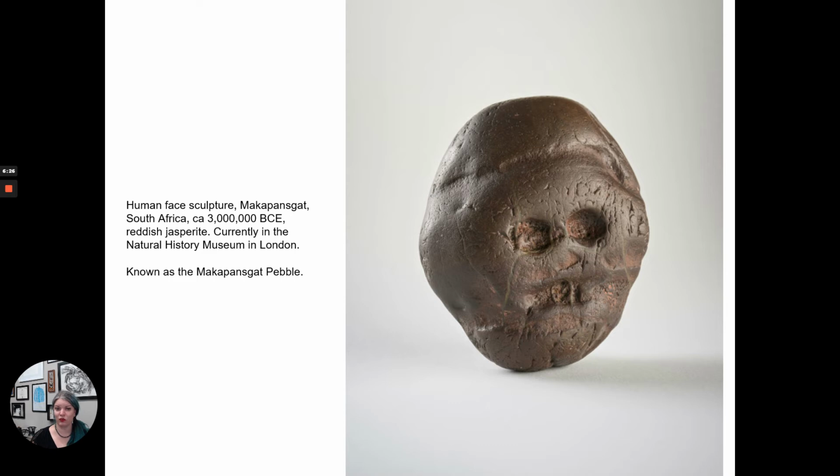But the murals at Chauvet, the subject of Werner Herzog's Cave of Forgotten Dreams, among the oldest painted images we know, are thought to be 30,000 to 32,000 years old. The Makapansgat pebble is more like 2.5 to 3 million years old, depending on whom you ask. So we have millions of years of art history to consider.